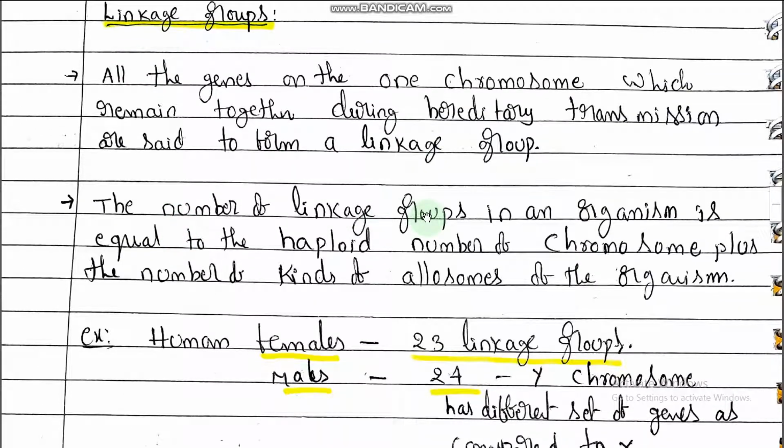The number of linkage groups in an organism is equal to the haploid number of chromosomes plus the number of kinds of allosomes of the organism.